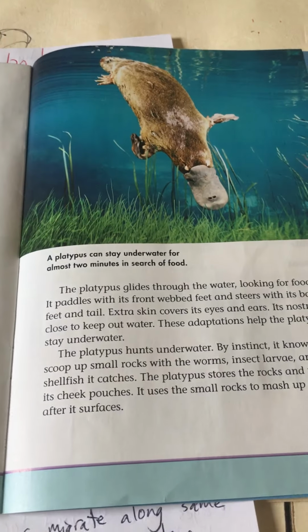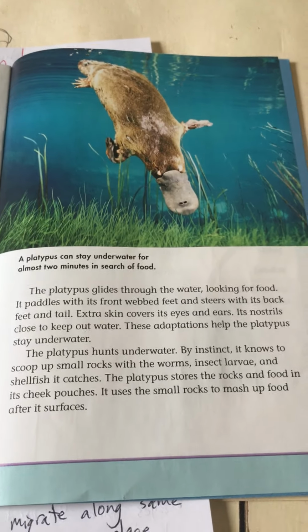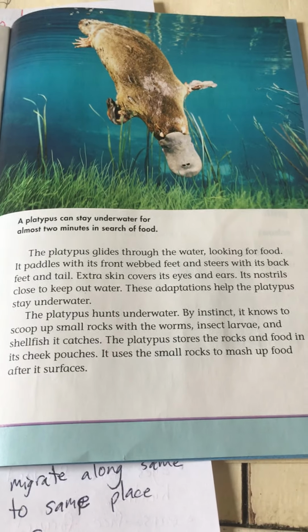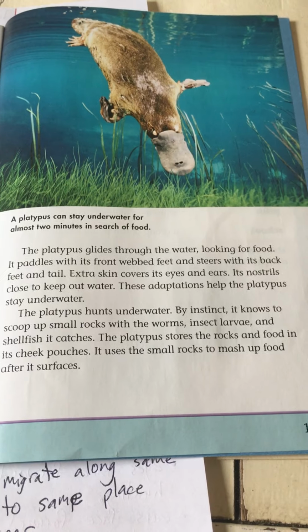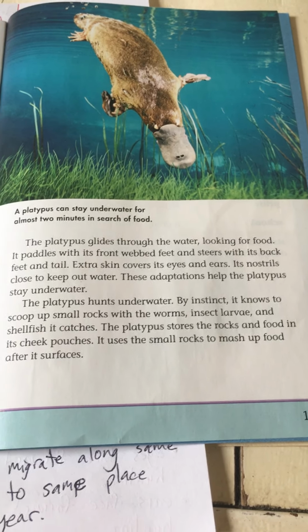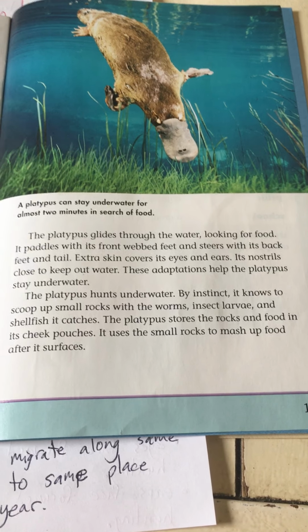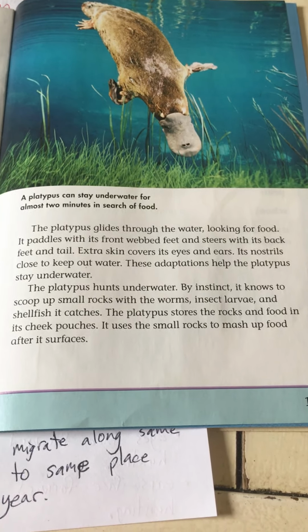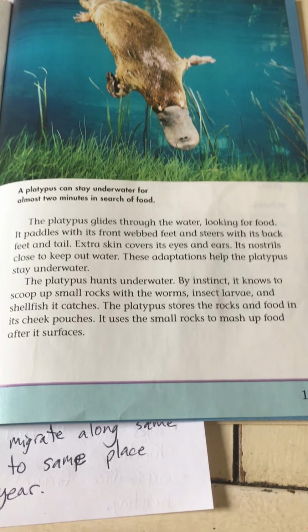It says a platypus can stay underwater for almost 2 minutes in search of food. The platypus glides through the water looking for food. It paddles with its front webbed feet and steers with its back feet and tail. Extra skin covers its eyes and ears. Its nostrils close to keep out water. These adaptations help the platypus stay underwater.